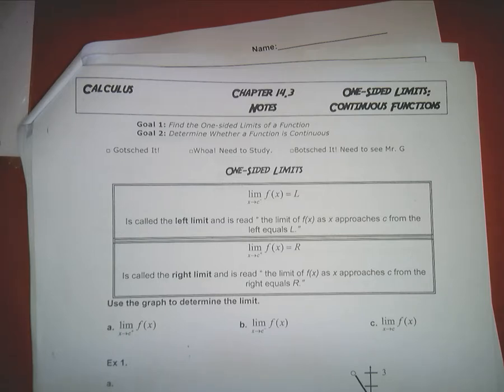And then goal number two, determine whether a function is continuous. That's going to be super easy. If you can plug numbers in, you're going to be like, yes, it's so easy, Mr. Gotsch. So this section, in my opinion, is going to go real quick and real fast.